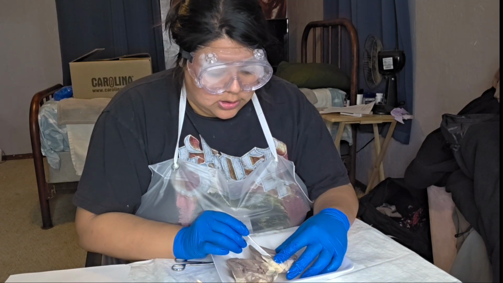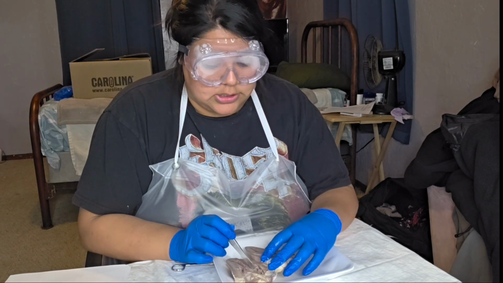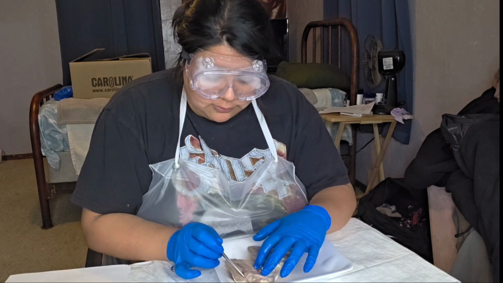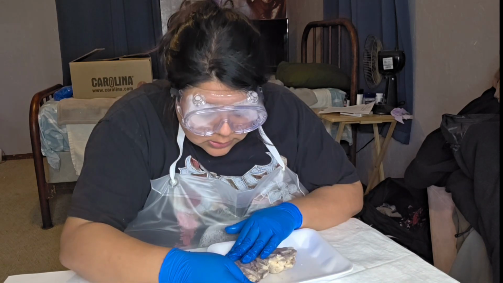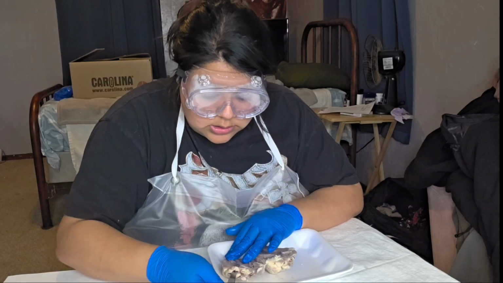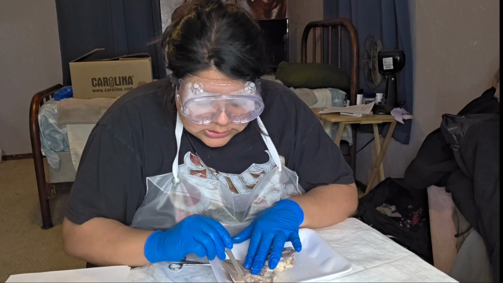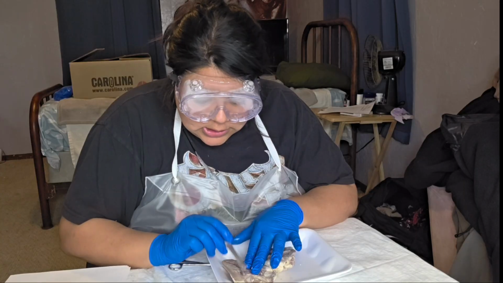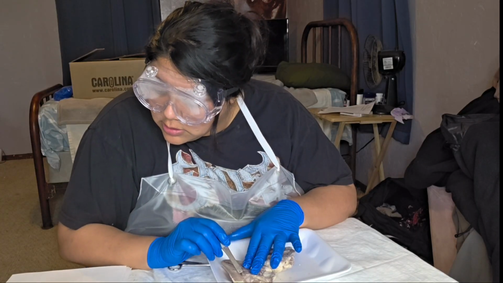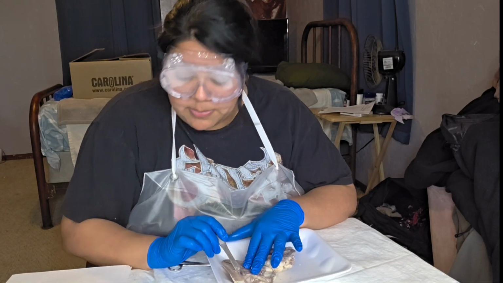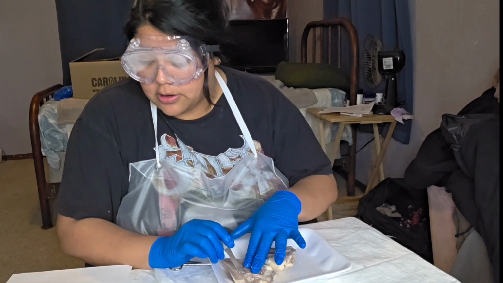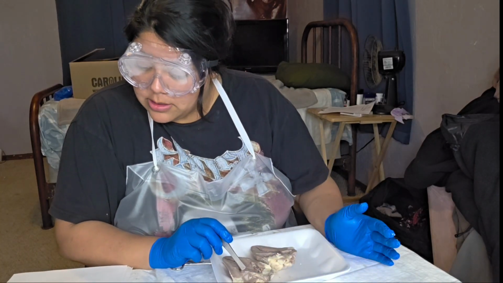We can see on the other side, it was our tricuspid valve. So here we can see our opening, and then down into here, we can see our bicuspid valve, or our mitral valve.